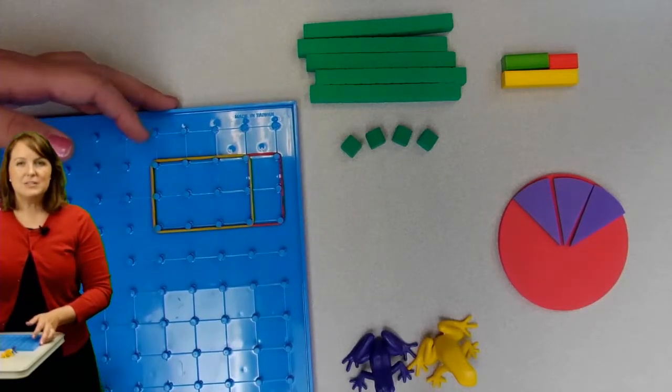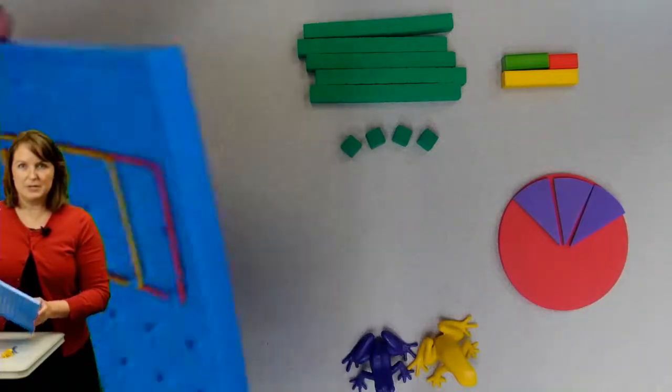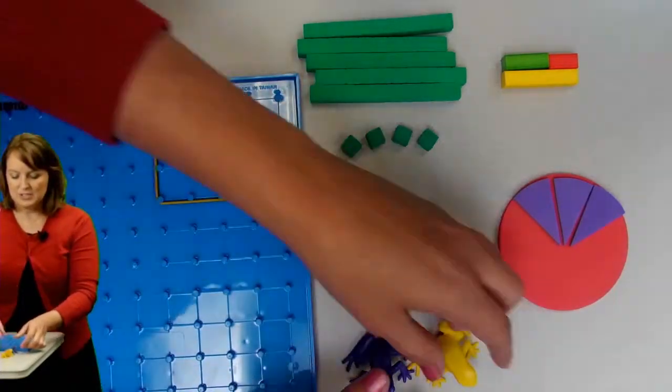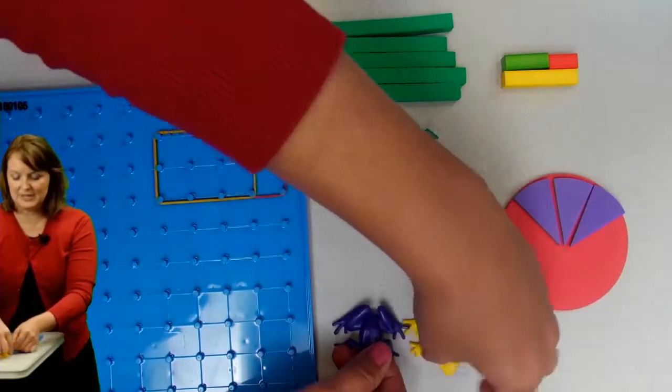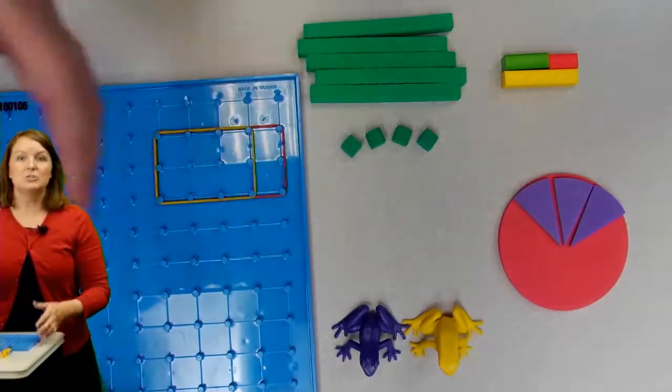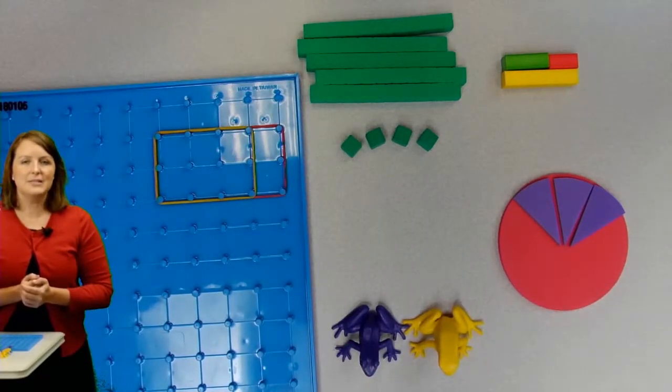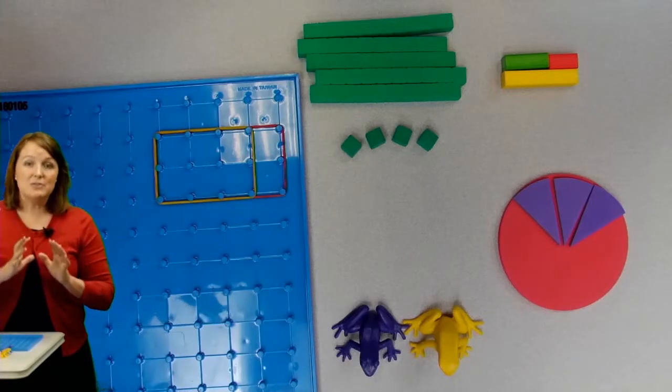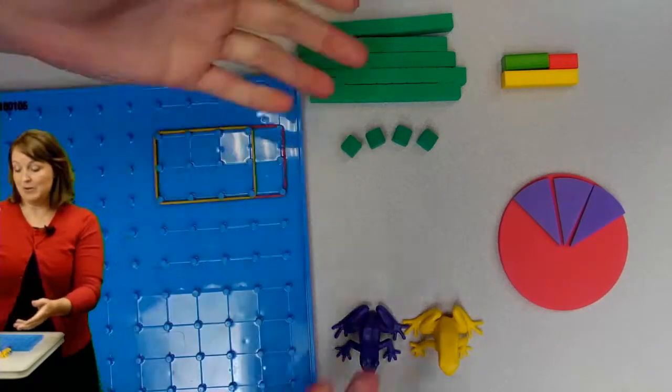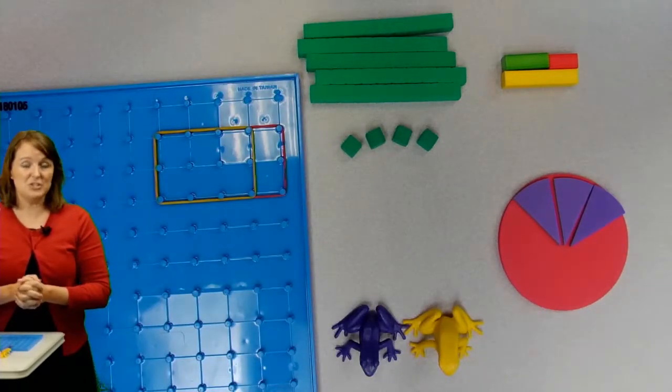But all of these are concrete objects because they're three-dimensional. You can see I can touch and move them around just like this. All of these can be used to demonstrate different types of math concepts. Now, there are hundreds of math manipulatives available. This is an example of just a few.